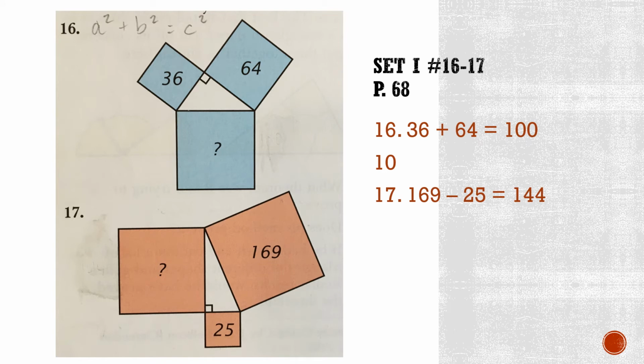So to set this one up to solve, we actually want to take that hypotenuse and subtract the leg that we have, which results in 144. And again, we can take the square root of 144 and we find that we have 12 for the length of that side.